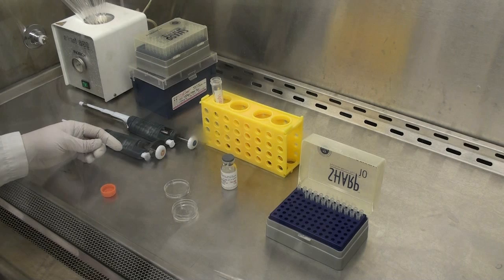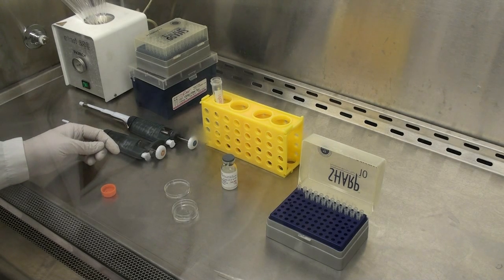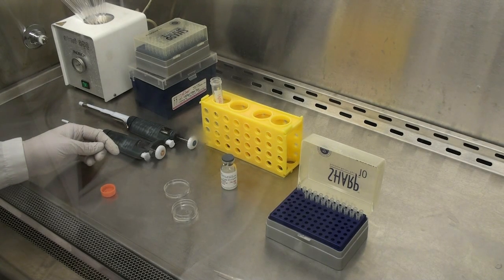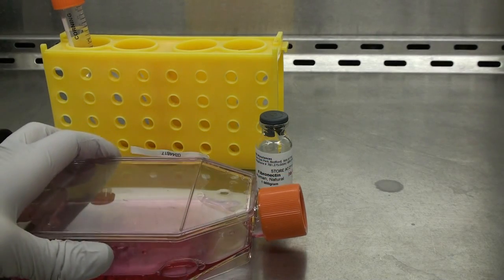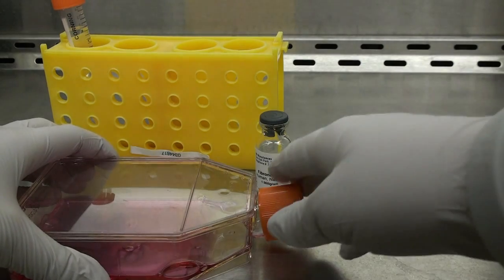We will leave the fibronectin on the gel surface for about 40 to 60 minutes. After 60 minutes, we will rinse the gel surface thoroughly with some PBS. Next, we are ready to plate cells.